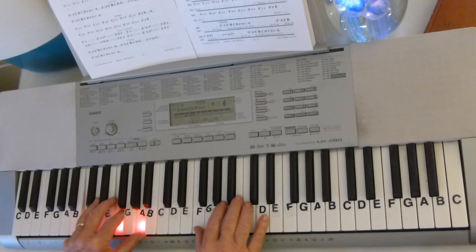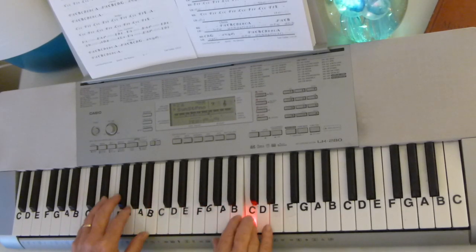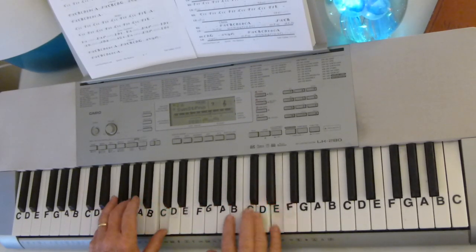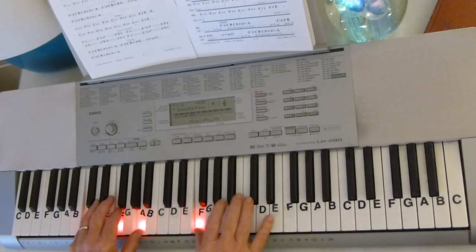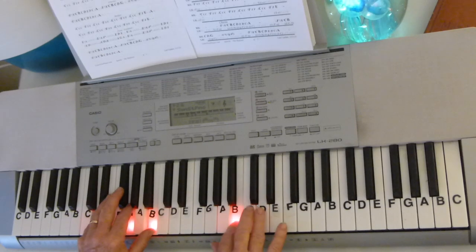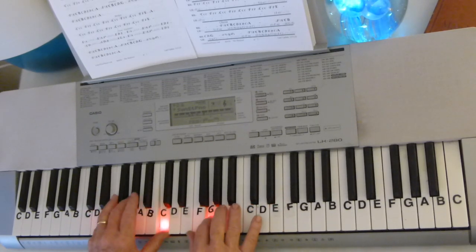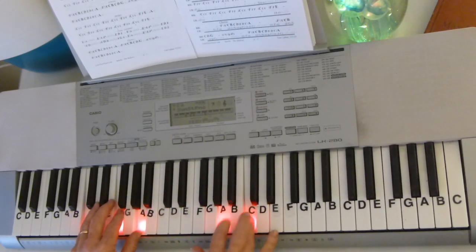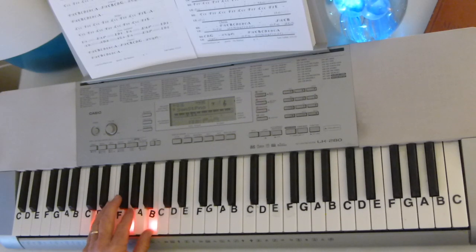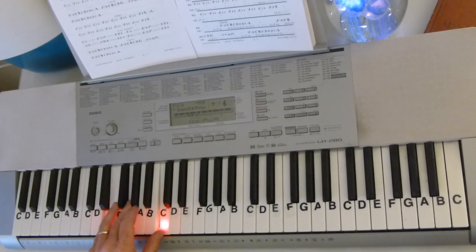Back to that chorus. So that's C F A, D G B, E G C, E A C.